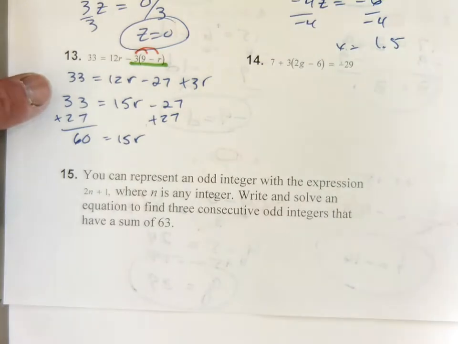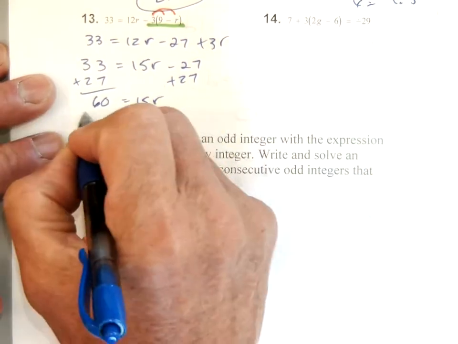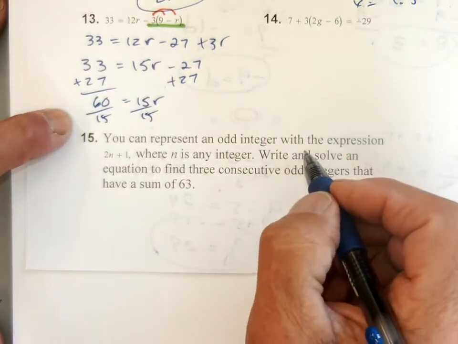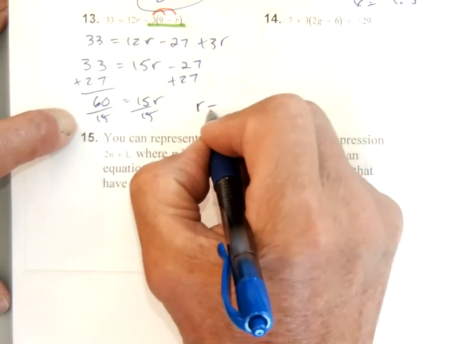And again, if you have a hard time adding, use a calculator. I believe in calculators. Divide by 15. This math has nothing to do with whether you can add or subtract. It has to do with whether you can solve an equation. And I think I get r equals 4, okay?